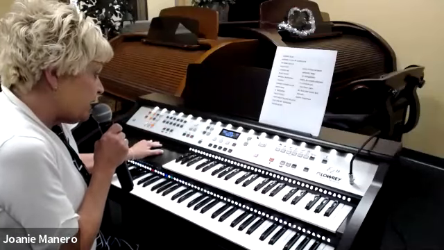Now, if I press the button that says Melody Off, let's start this again. Okay, so now I have my melody off. Now I can play and learn my right hand, but the chords are playing for me.